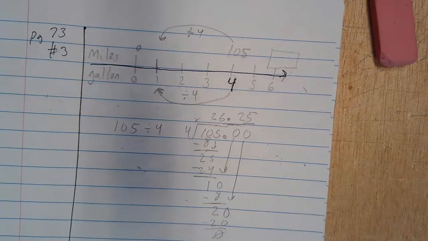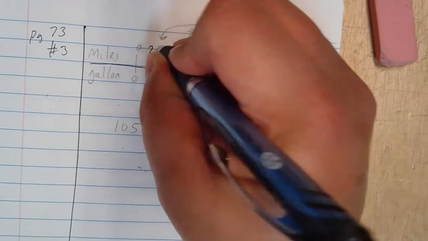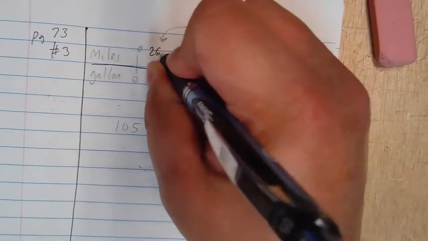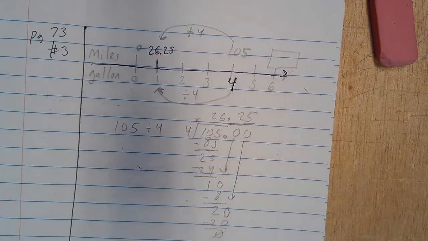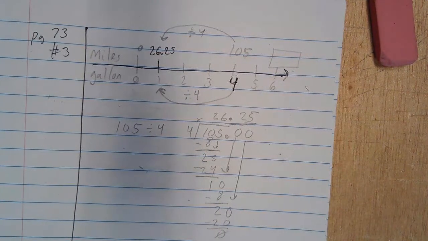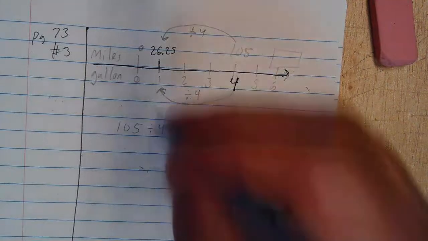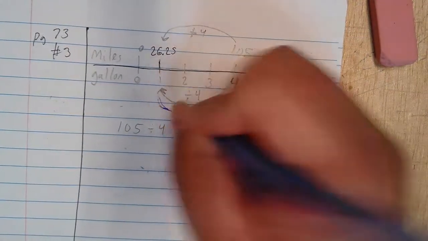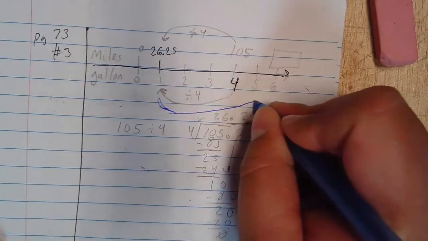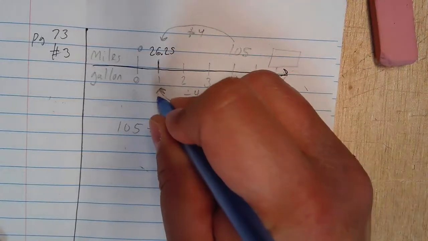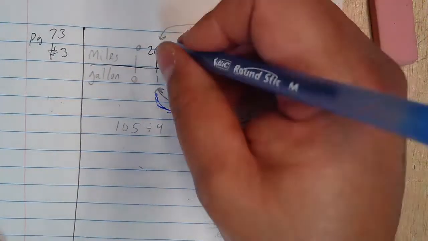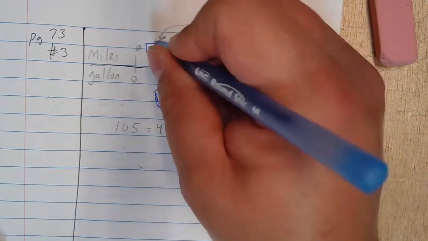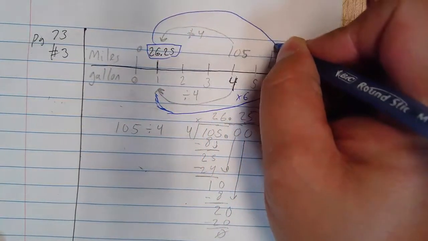All right. So it looks like I can get 26.25 miles per 1 gallon. Right? Now here's where it gets weird. Now we've got to go from the 1 all the way to the 6. How do we do that? We're going to scale up by 6. You multiply by 6. That means you're going to multiply this by 6.